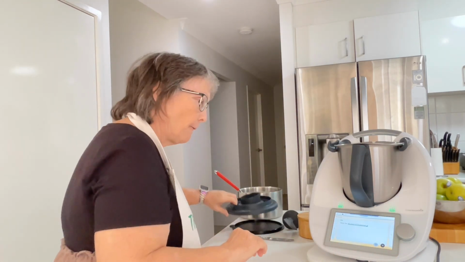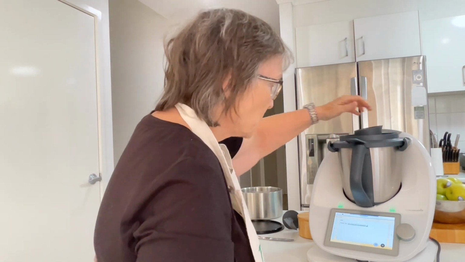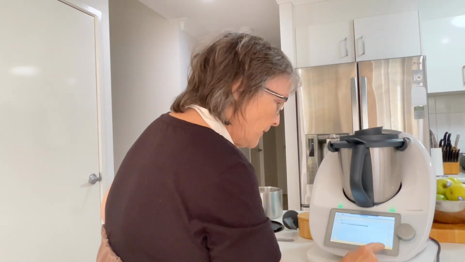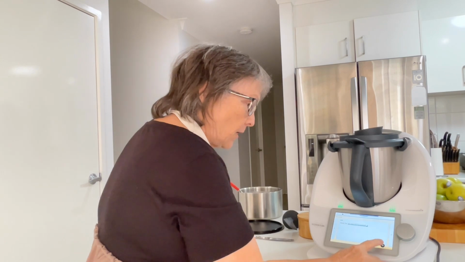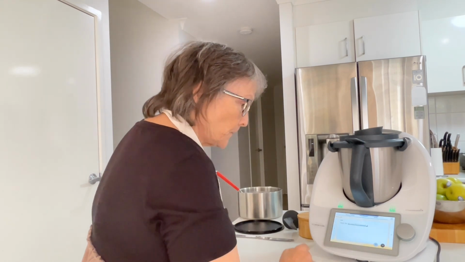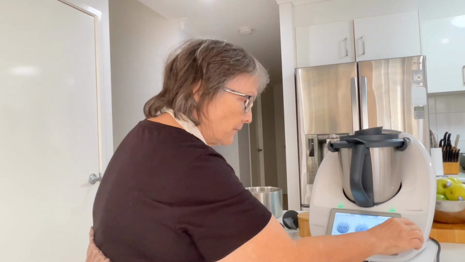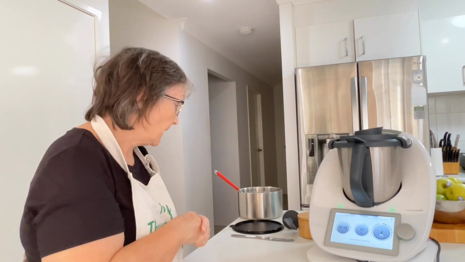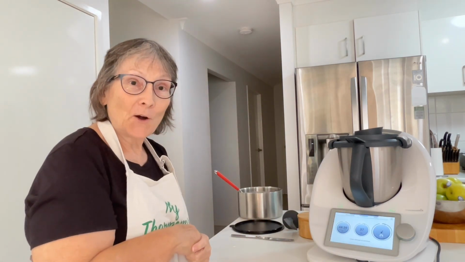And we're going to heat that for 45 minutes, 37 degrees, the slow speed. So we're going to go to our little blades, 45 minutes, 37 degrees on the slower speed. And off we go again.